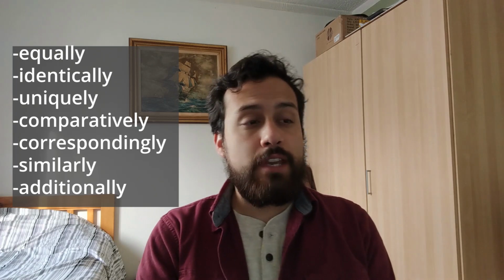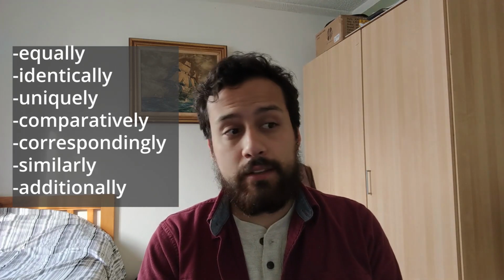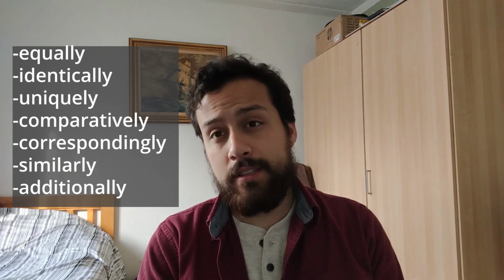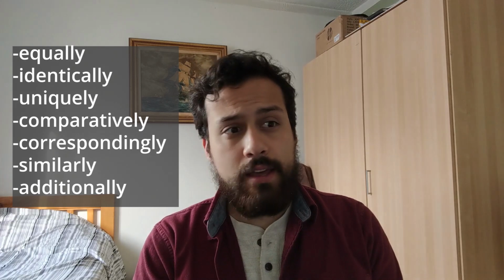Adverbs are helpful because they are very common, but remember that you should try to limit your adverbs to one per paragraph at the most, because then they can become repetitive, especially because all of them end with the same "ly" form. So we have equally, identically, uniquely, comparatively, correspondingly, similarly, and additionally.